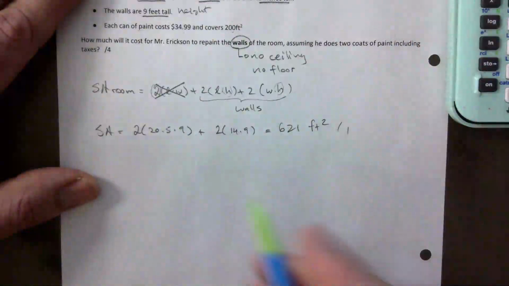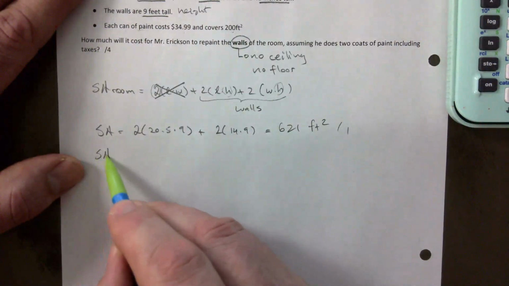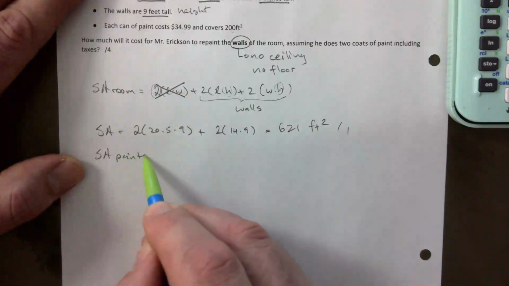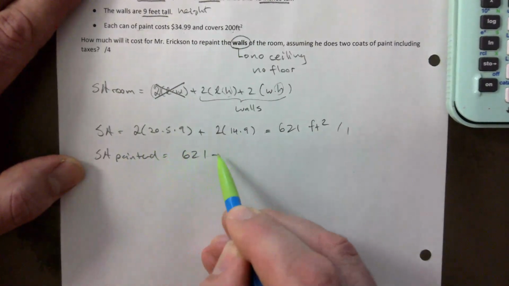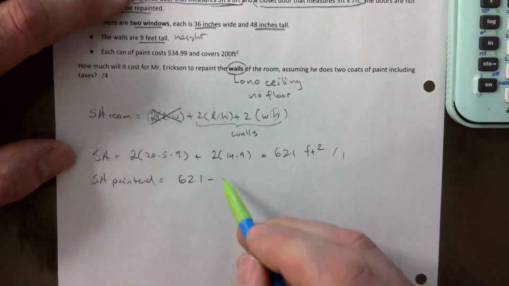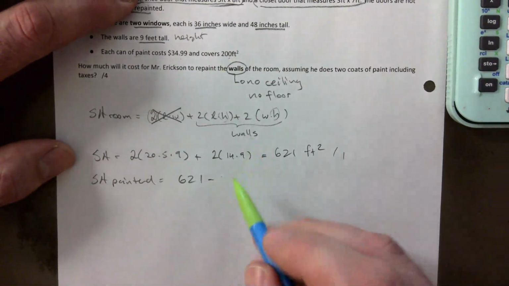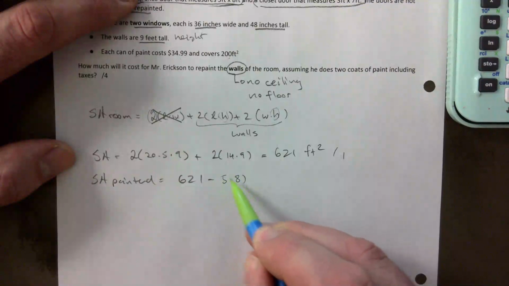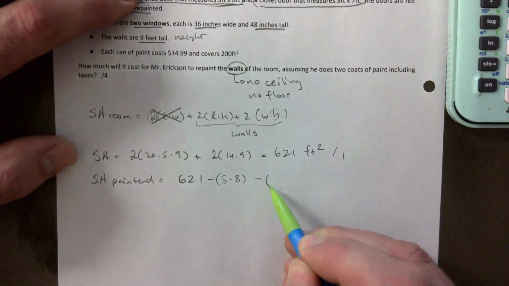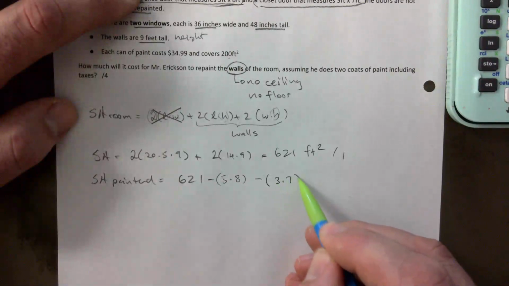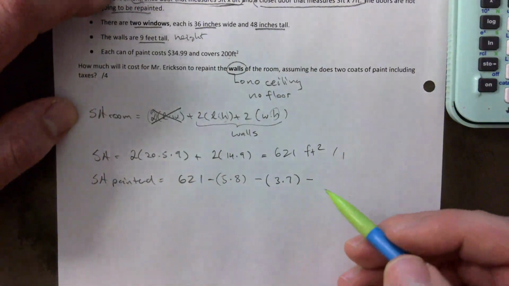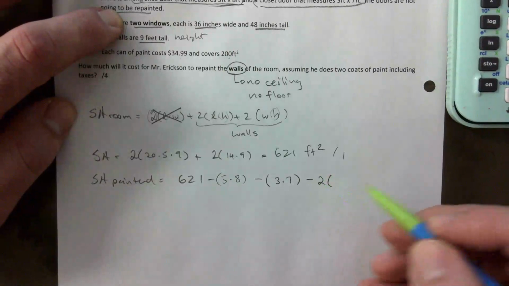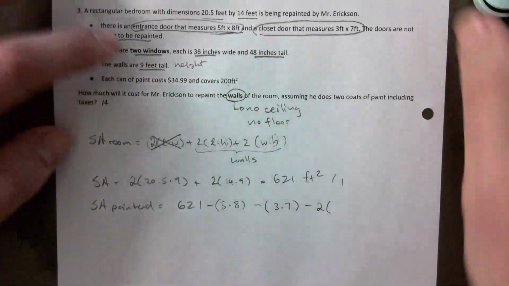Okay. Then we're going to go surface area to be painted. I go 621 minus the 2 doors, so there's a 5 by 8. 5 by 8 minus, there's a closet door, 3 by 7, minus there are 2 windows. And here I go again, I have to mess it up for you guys, right?